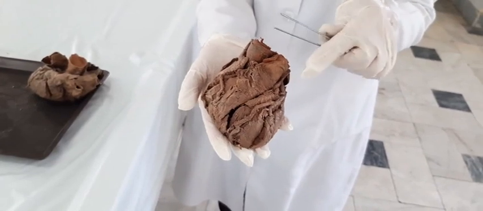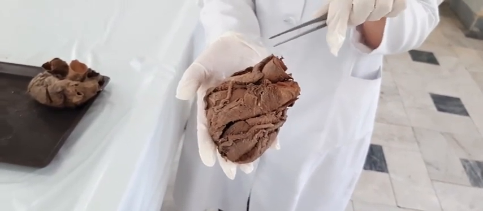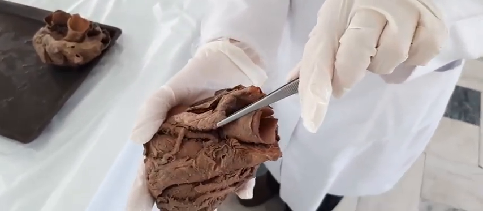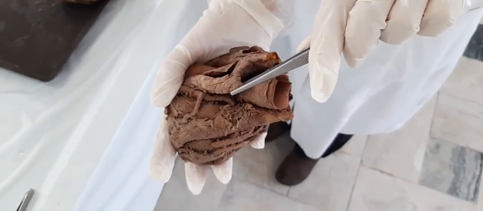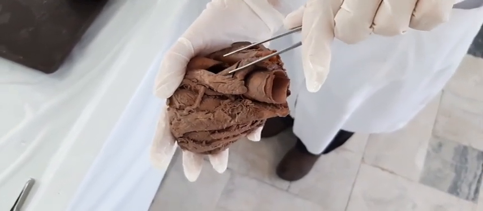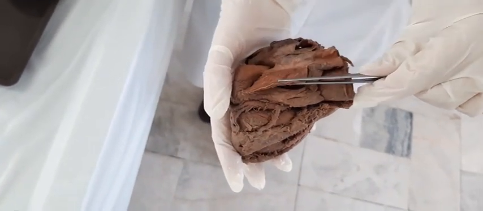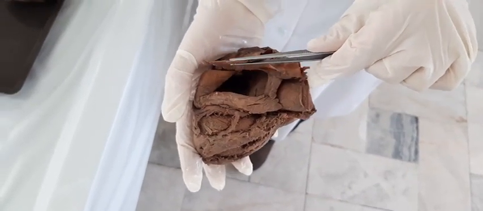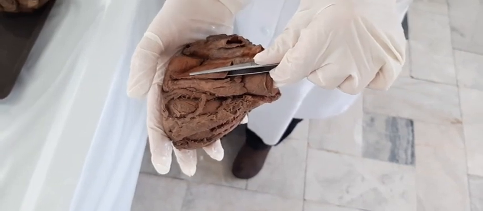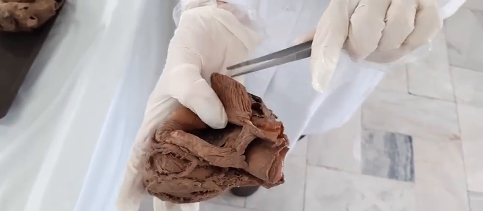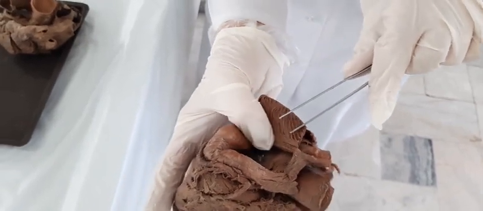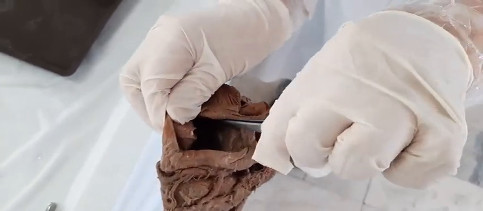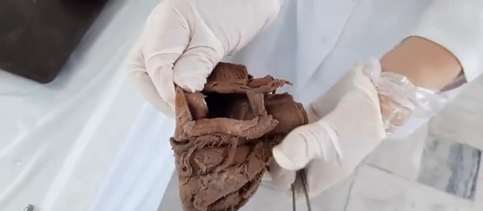Now we are going to open the right atrium to be able to explain it. This muscular pouch we call the right auricle. The right auricle connects to the inside of the lumen of the right atrium. The anterior wall of the right atrium originates from the proper atrium during the embryonic period. So when we cut and open, we can find the pectinate muscle. But the posterior surface of the right atrium is smooth because this part originates from the sinus venosa.